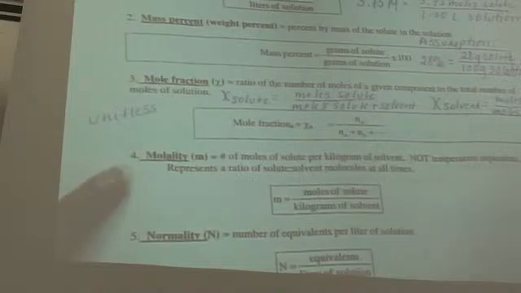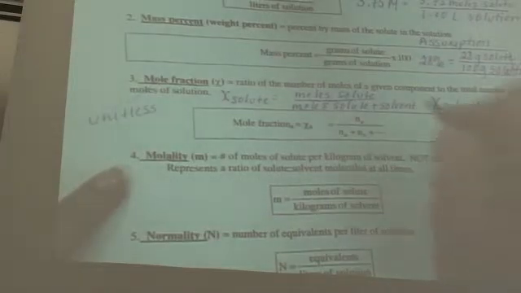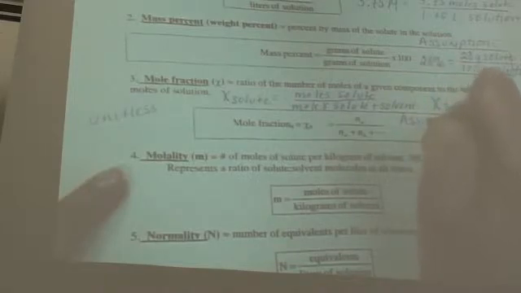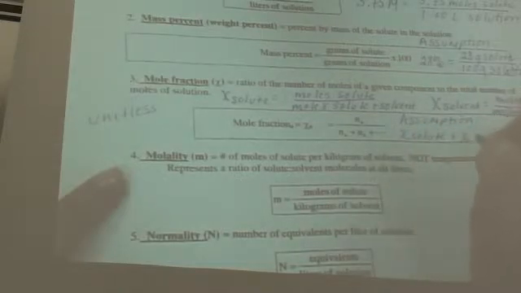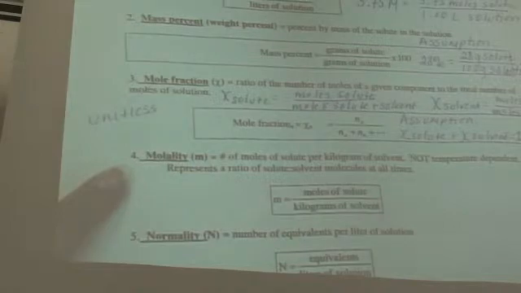No, not until tomorrow. Okay, here's an assumption-ish. It's not an assumption, but it will help you solve these problems. The mole fraction of the solute plus the mole fraction of the solvent, it better be 1. Yep. All right.